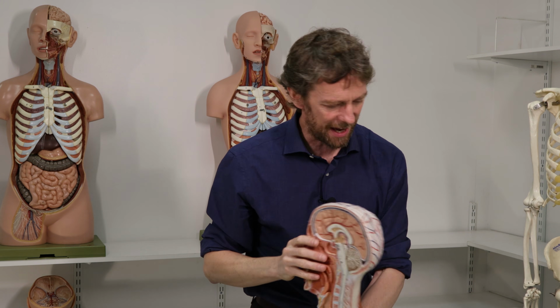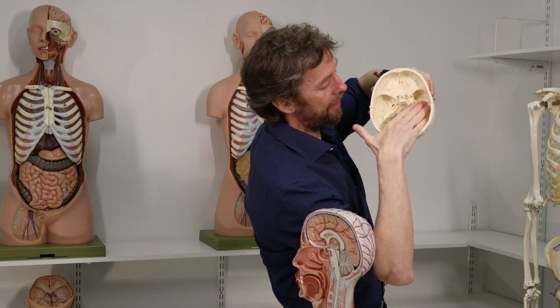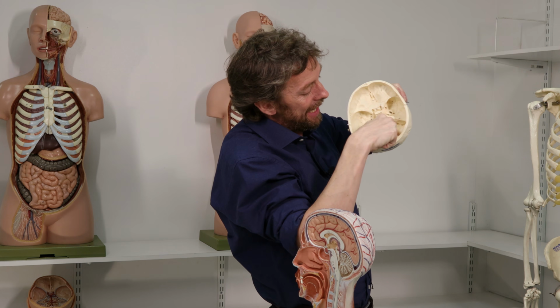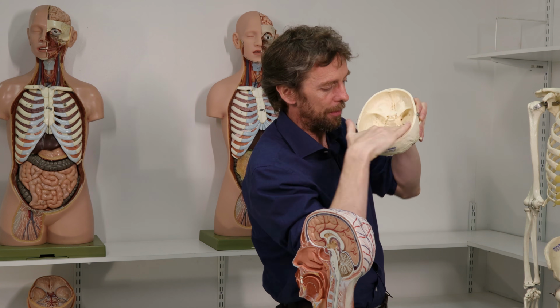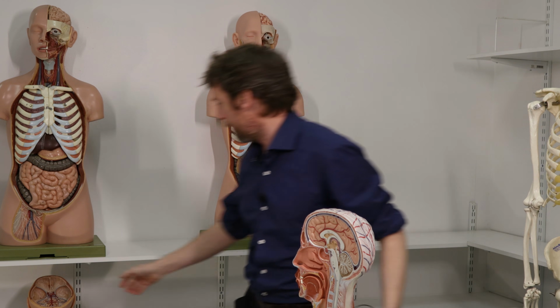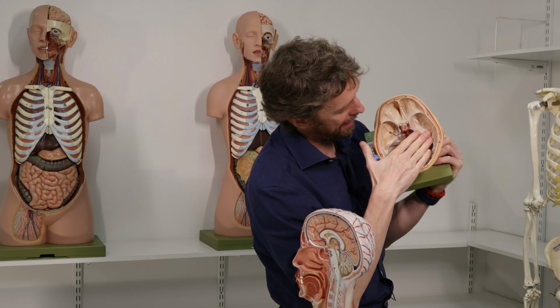Do you remember I said that there's that dura mater, that thick connective tissue, extending between where the cerebellum is here and the cerebrum, right? It's across there, running across there.